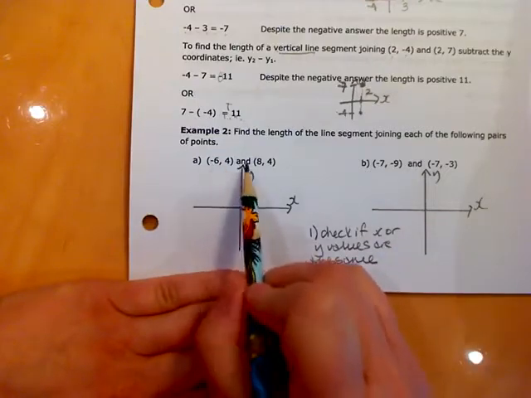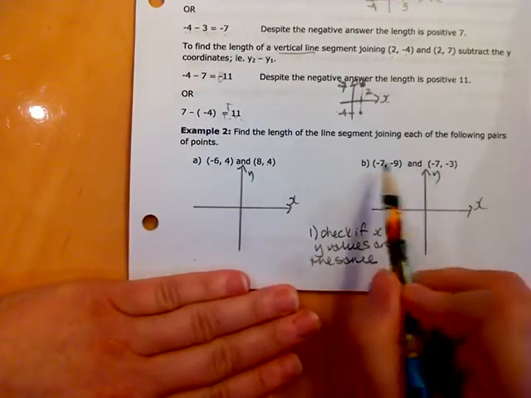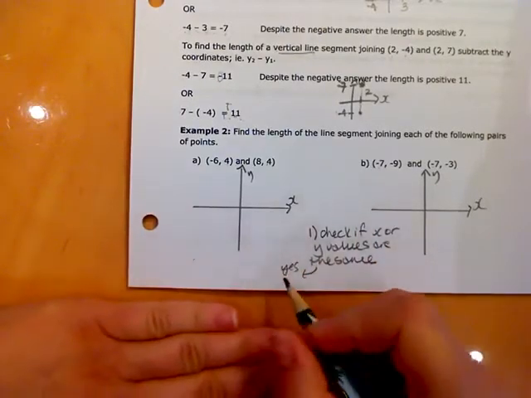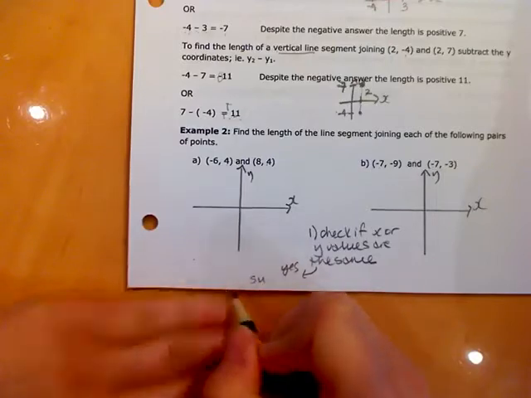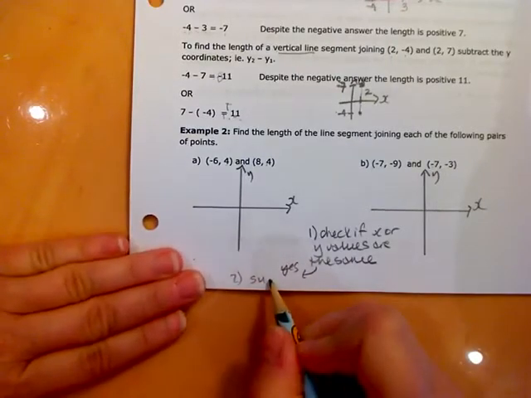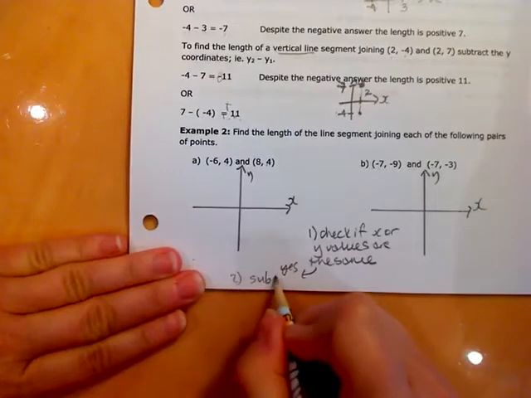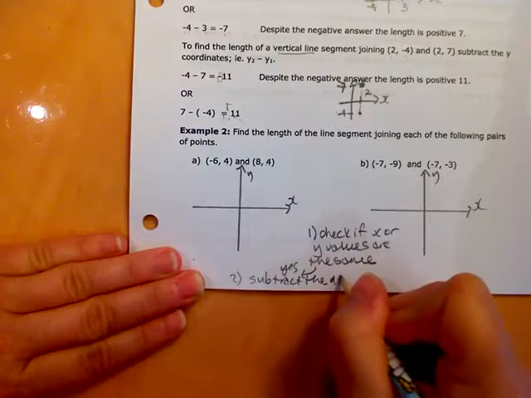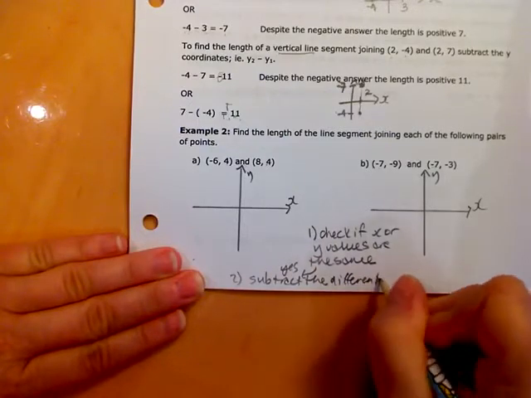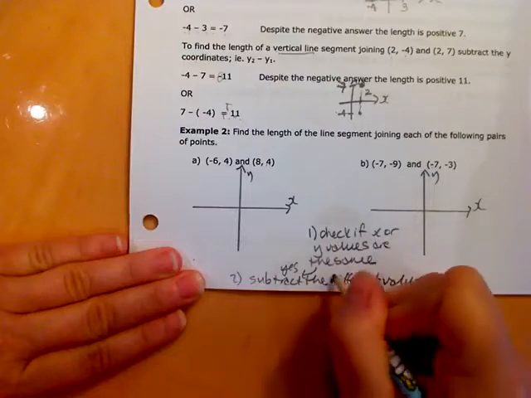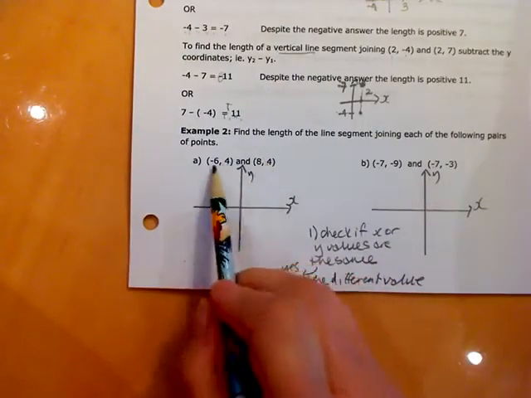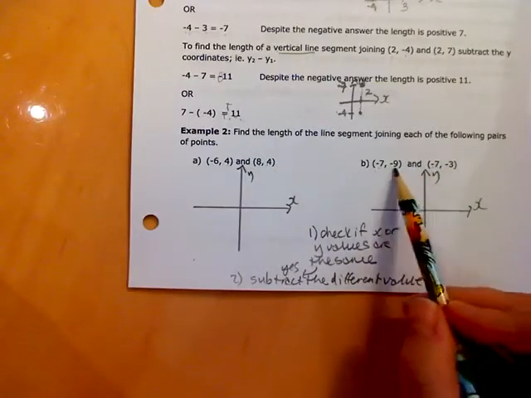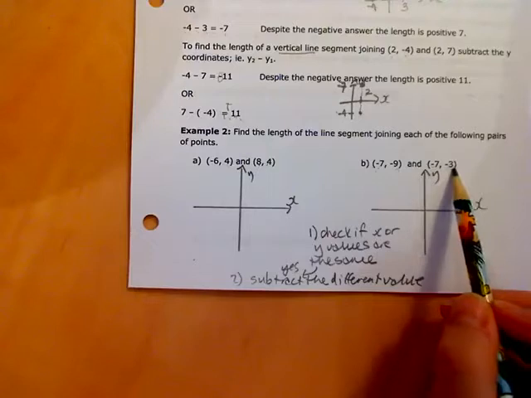If the answer is yes, then 2, you subtract the different values. What do I mean by that? If the y's are the same, you just subtract the x's, the ones that are different. If the x's are the same, then you subtract the y's, because they're the different ones.